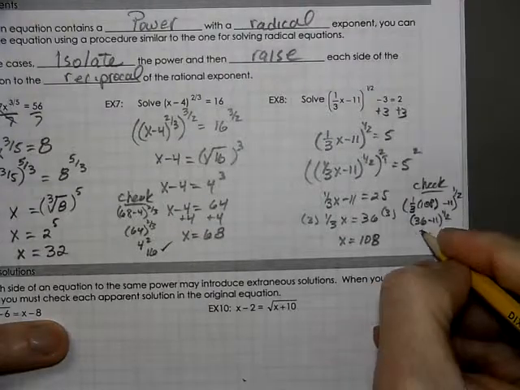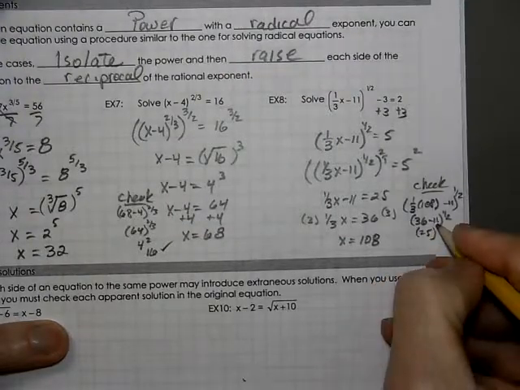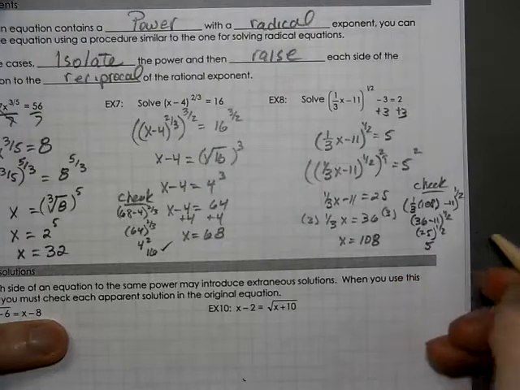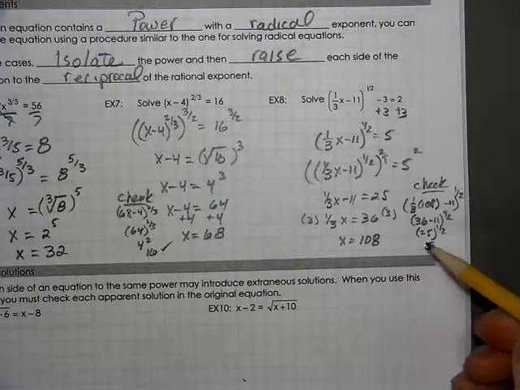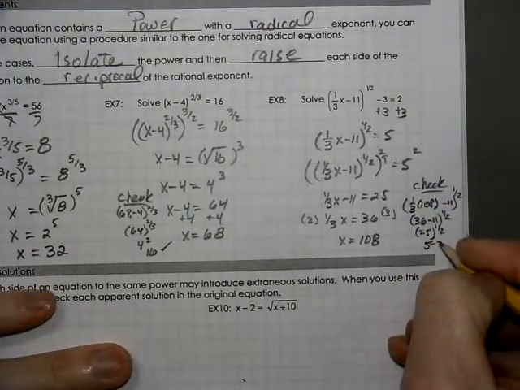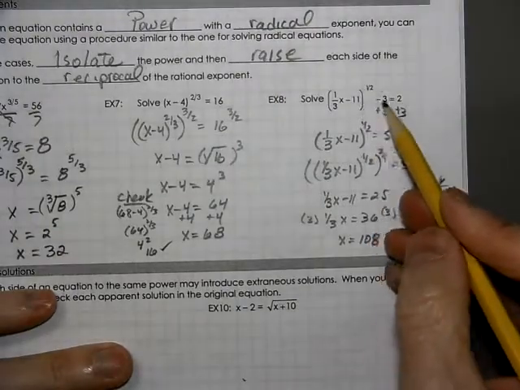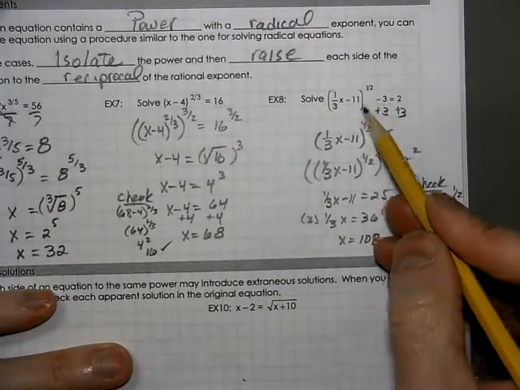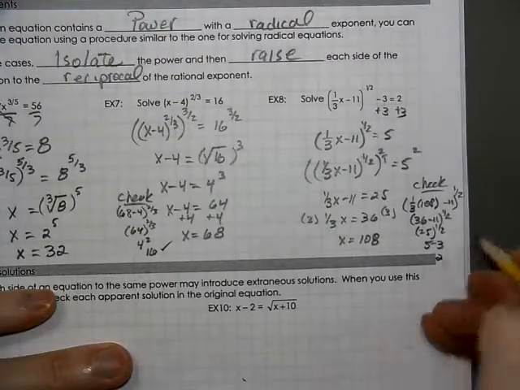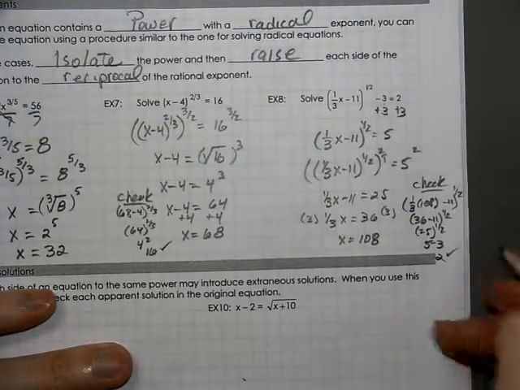Subtract 11 to get 25 to the 1/2 power, which is 5. Then if we take 5 and subtract 3 from it, you're going to get a value of 2, and that's what we started with.